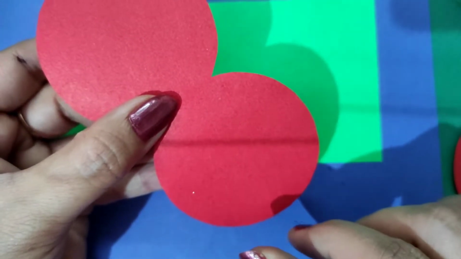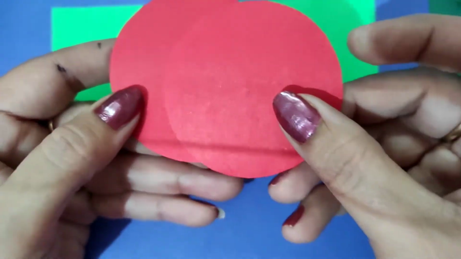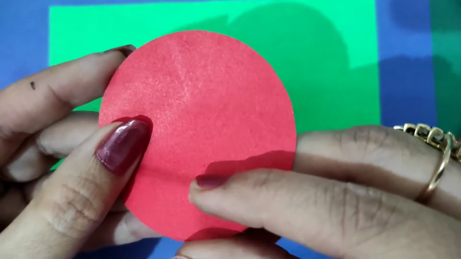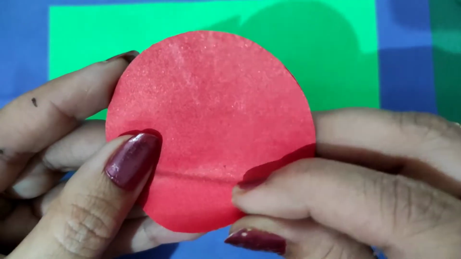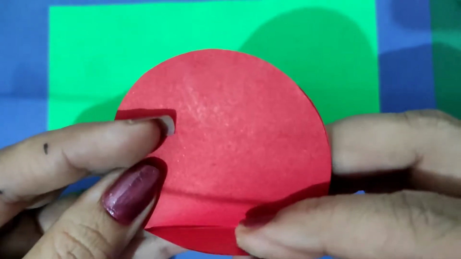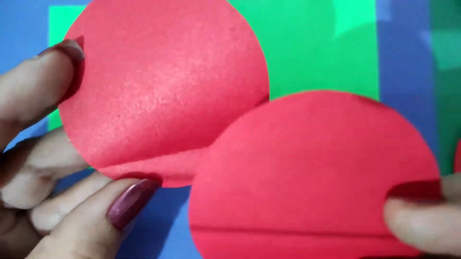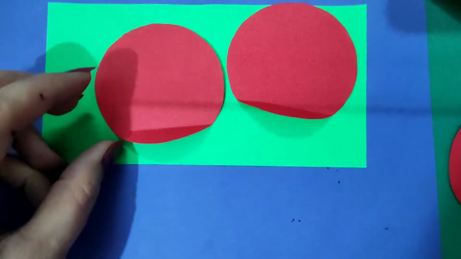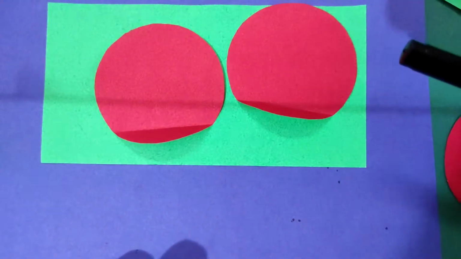To do the activity, I have taken two circles, two identical circles. I just place them one over the other and I simply fold them so that I am able to get a crease. Now this crease gives me a chord. You can see a chord has been formed. So I make a chord first of all in both the circles, identical circles.